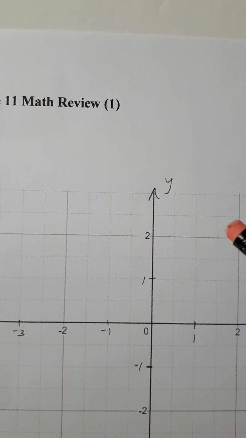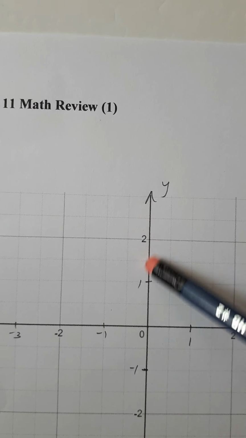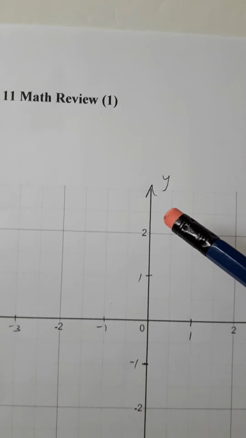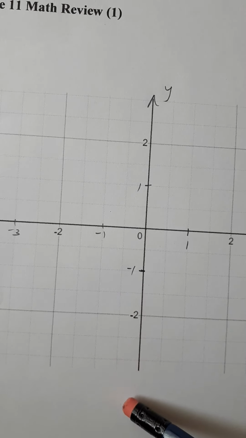If you go up along the y-axis, they are positive numbers, plus 1, plus 2, plus 3 and so on. If you go down, minus 1, minus 2, minus 3 and so on.